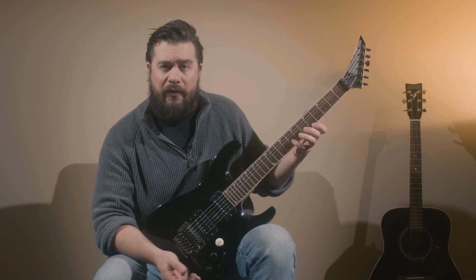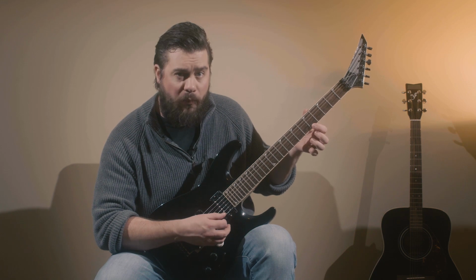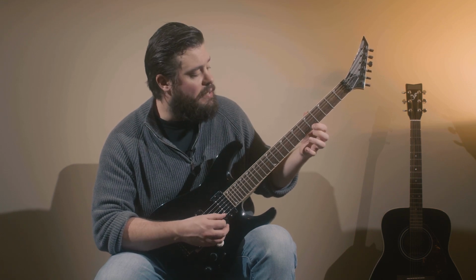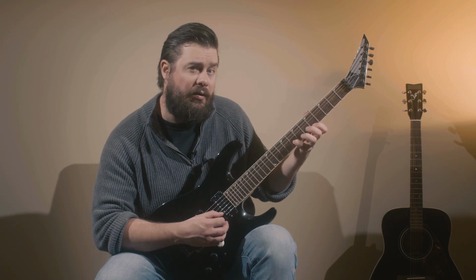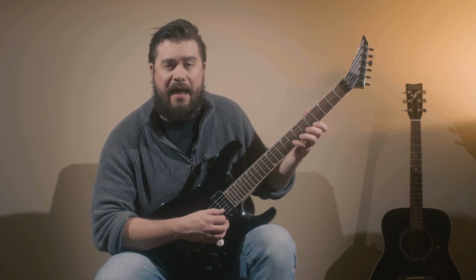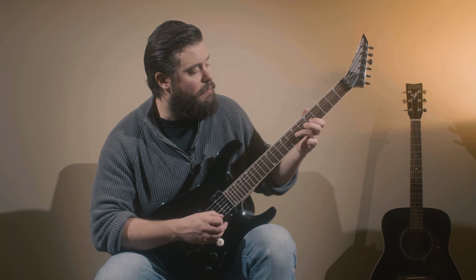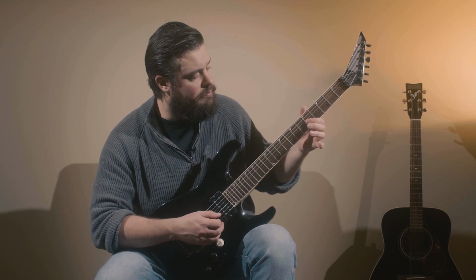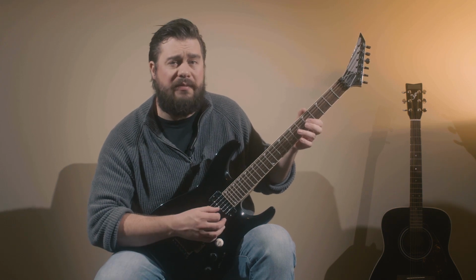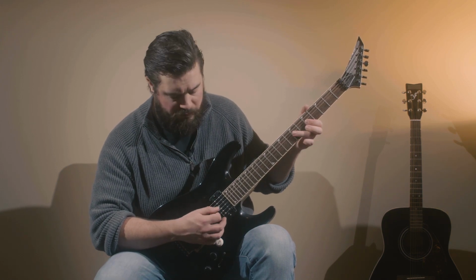And again, when I was doing that, I had my pointer finger on the 5th fret on the high E string and my pinky finger on the 8th fret on the B string. And again, those are just positions in that A minor scale. Another thing you can do sometimes is play two strings together.